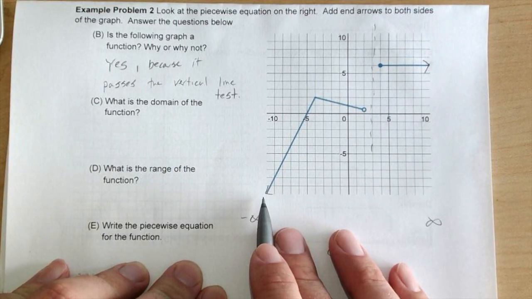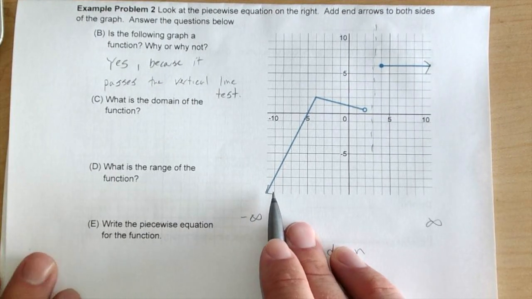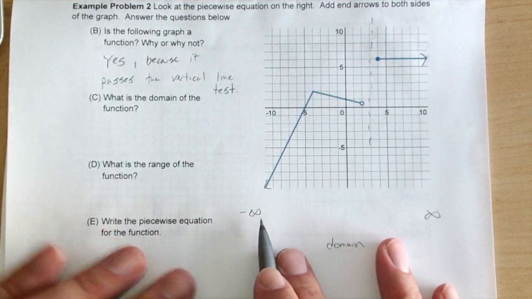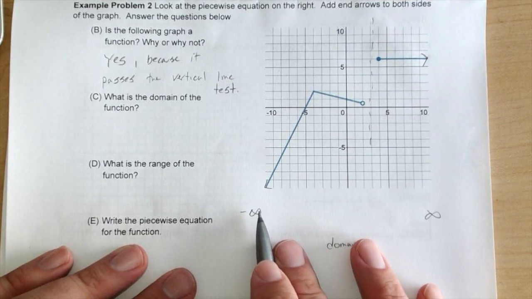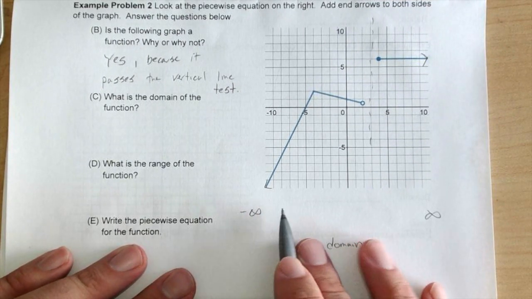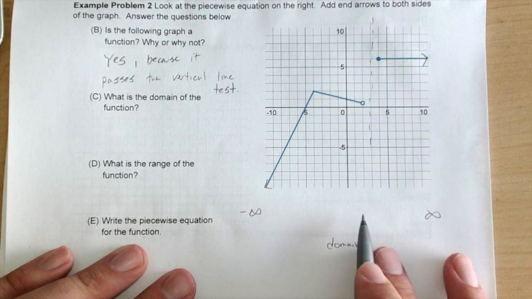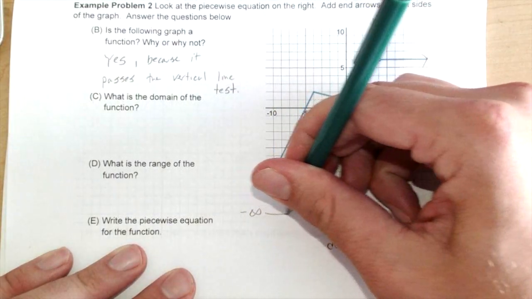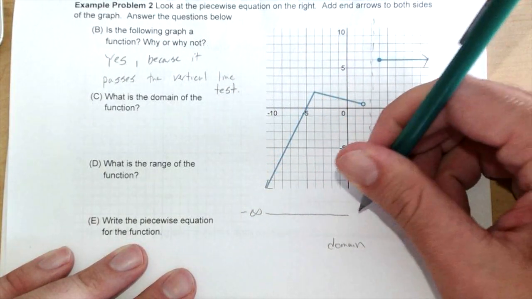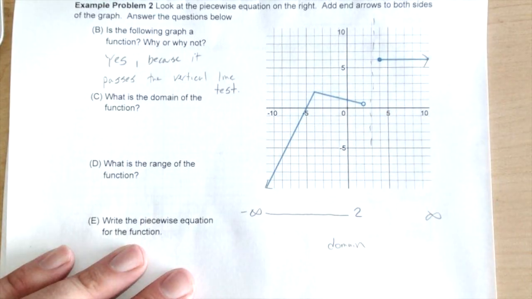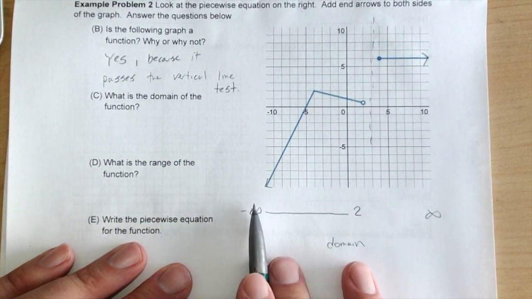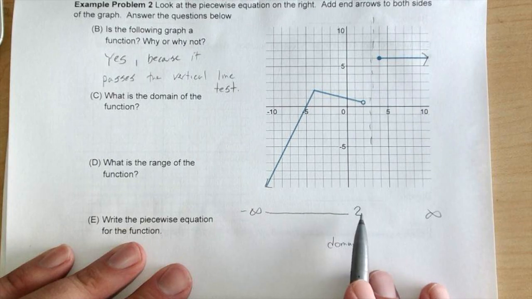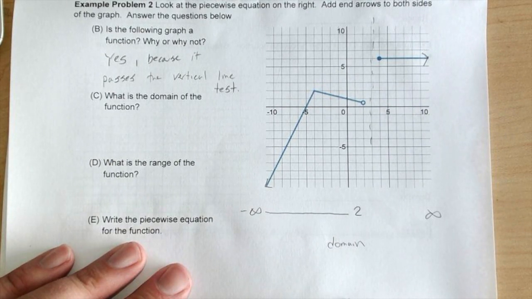If we have this arrow, that means it will go to negative infinity. This line will continue forever. So negative infinity is the start of my interval because we have that arrow. And x is going to be able to equal every single value until we get to 2, right? All of these are valid. We're just looking for what x values are possible.